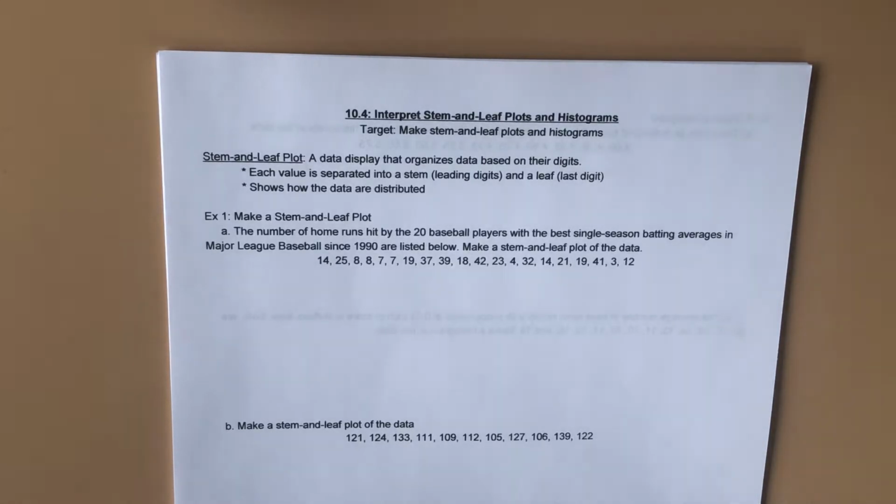Looking at example 1, we're going to be making a stem and leaf plot. The number of home runs hit by the 20 baseball players with the best single season batting average in Major League Baseball since 1990 are listed below. I don't know too much about baseball, so I would assume these are good numbers. I don't know. We're going to make a stem and leaf plot of the data.